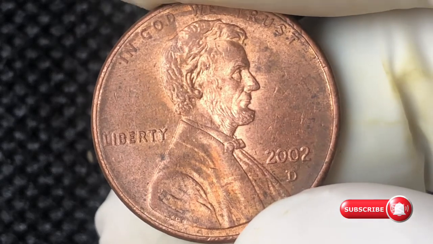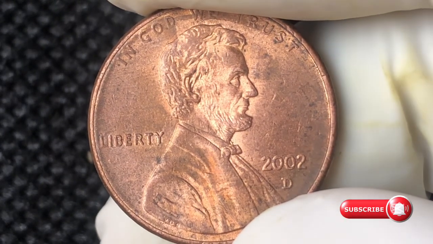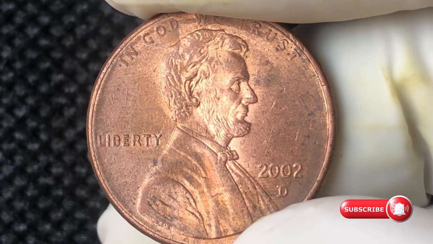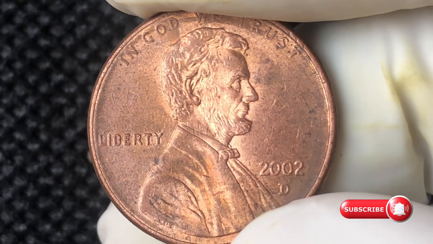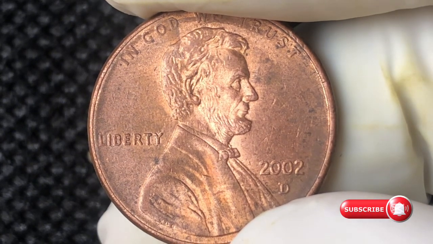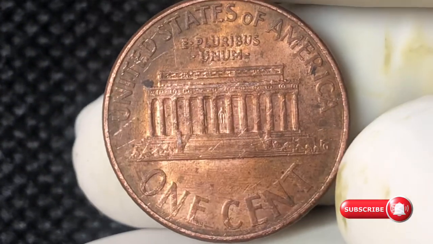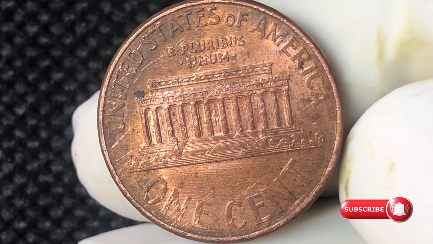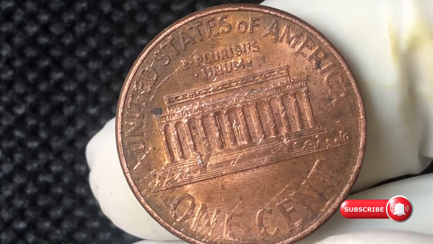The reverse features the Lincoln Memorial, detailed in a way that, with magnification, one can even make out the statue of Lincoln seated within the memorial's columns. The design by Frank Gasparo had served as the cent's reverse since 1959 and was lauded for its intricate portrayal of the national monument. Above the memorial is the inscription "United States of America," while the phrase "E pluribus unum" arches between the legend and the monument. At the bottom, the denomination 1 cent is boldly displayed.